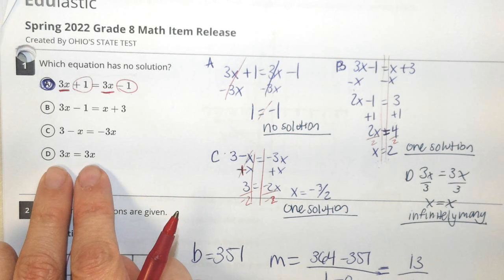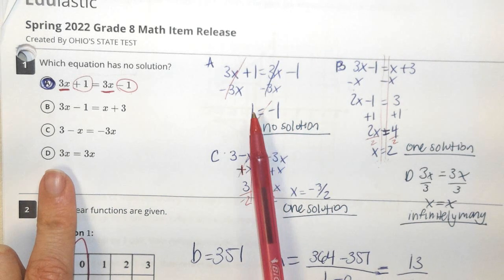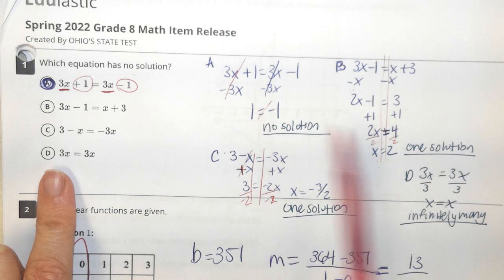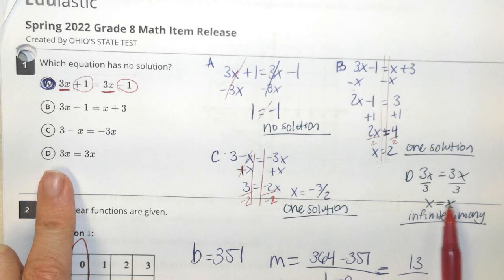Okay? So make sure you understand that idea of no solution means they're not the same on both sides. One solution means that it's a variable equals a number, and infinitely many means they're the same on both sides.